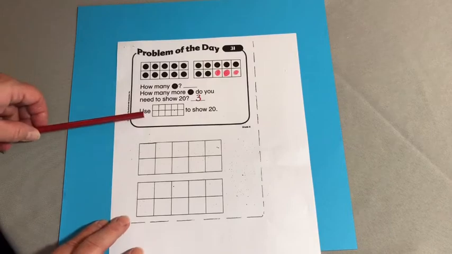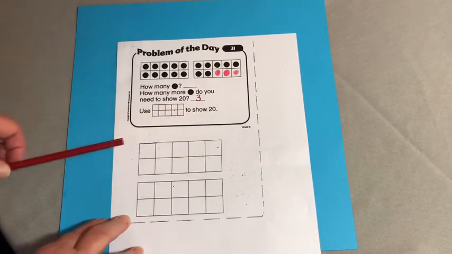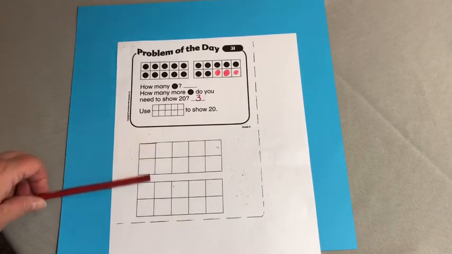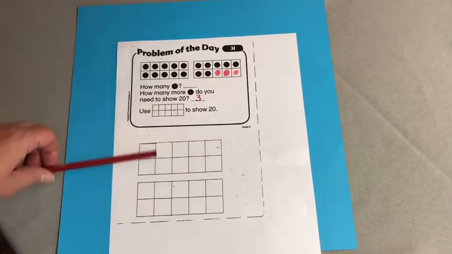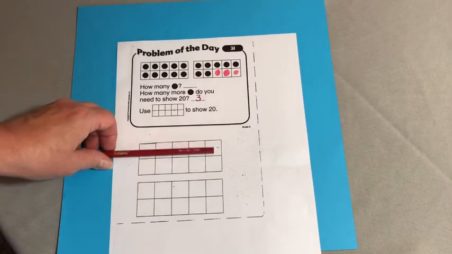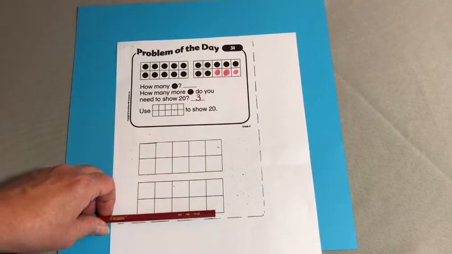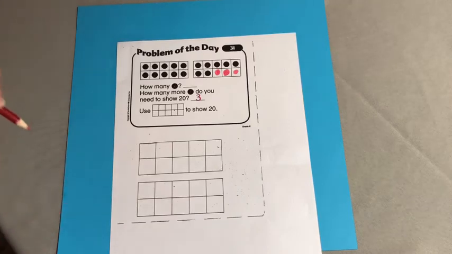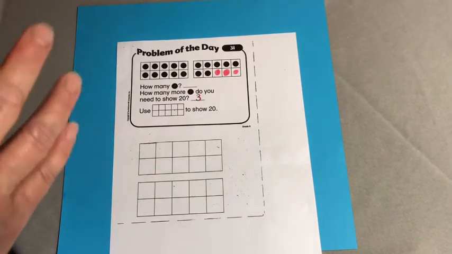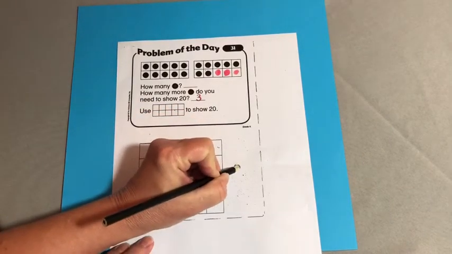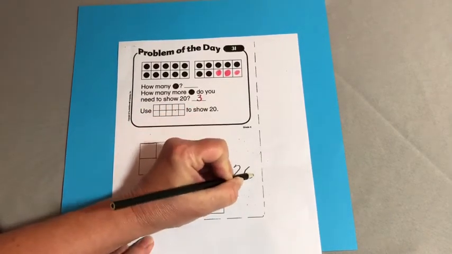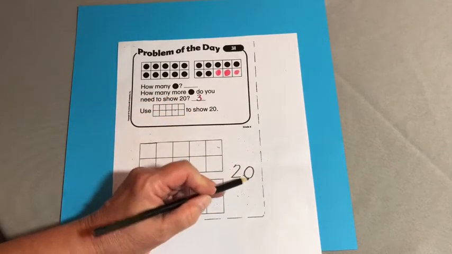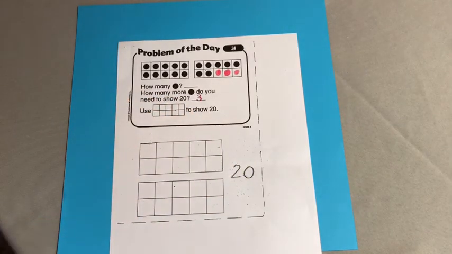So then the next part says, use the 10 frames to show 20. Well, we did it up here, but now we're going to do it on our own. This is an on our own part where you're going to draw X's or circles in the 10 frames to show 20. Okay? And what does the number 20 look like? I know some of you could be raising your hand and telling me. And you would probably be saying a 2 and a 0. 2 full 10 frames and 0 more, 20. Okay, so that is problem of the day.